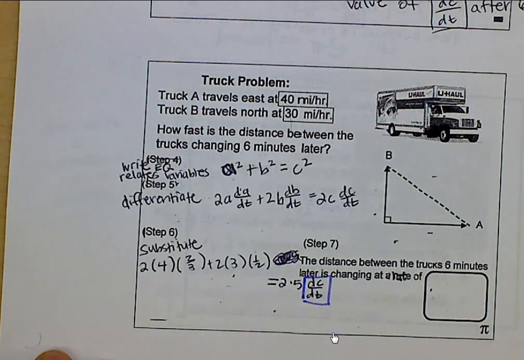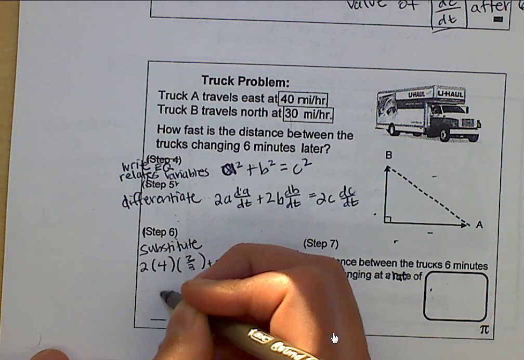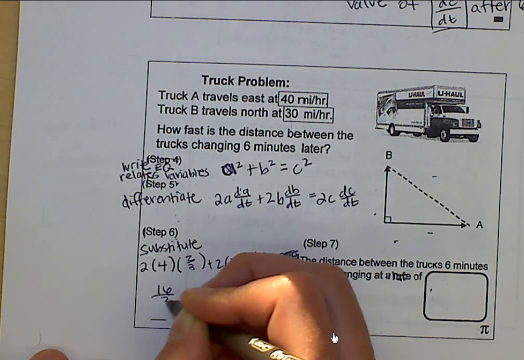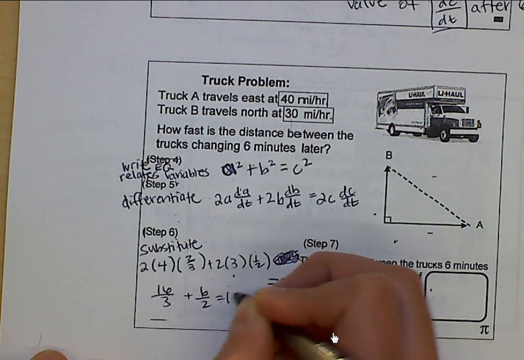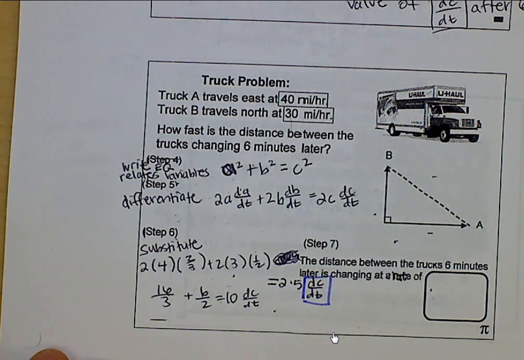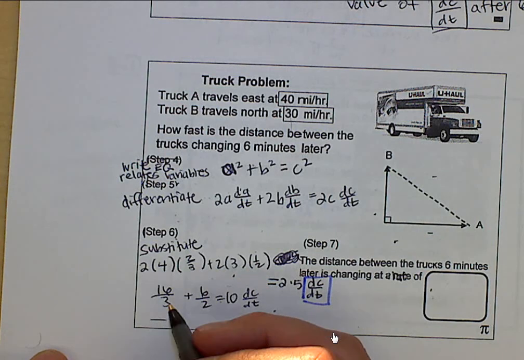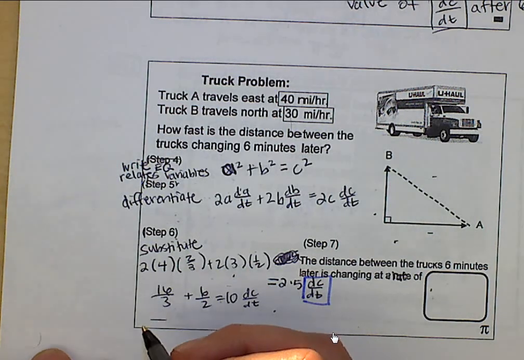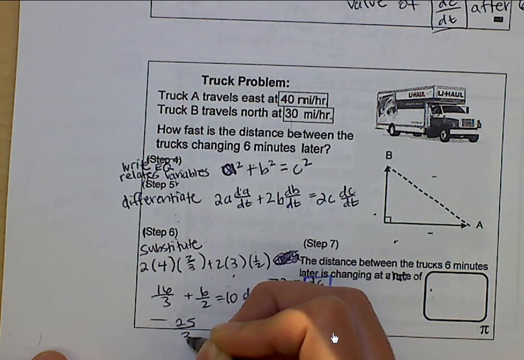So to simplify this left side, I get 16 over 3 plus 6 over 2 equals 10 dC/dt. If I combine these, we would have 25 over 3. Is that really correct?